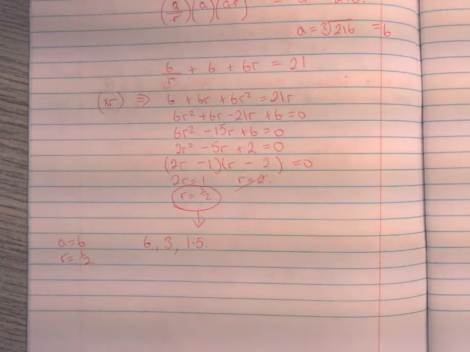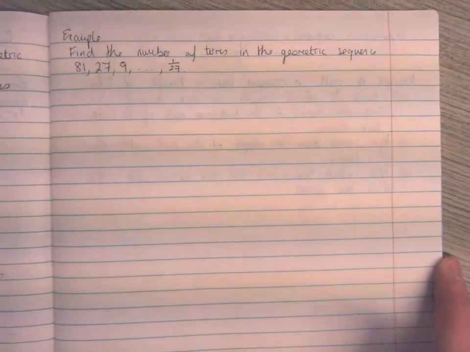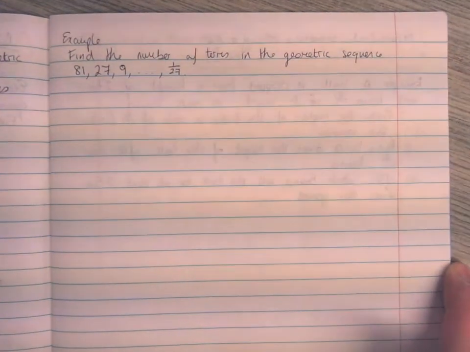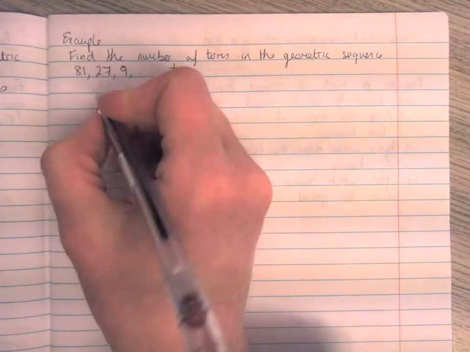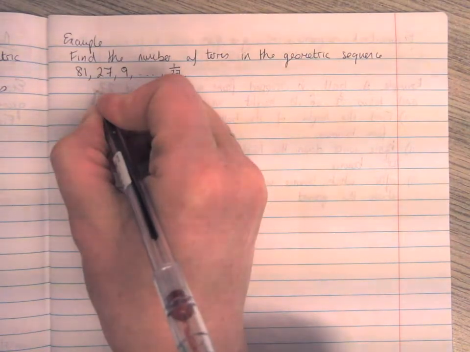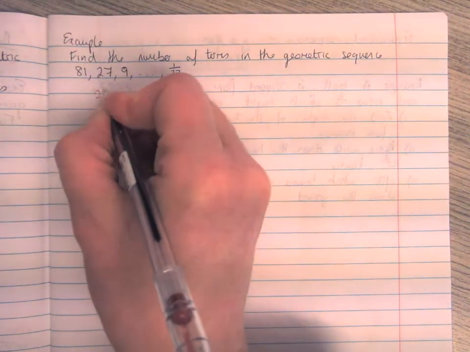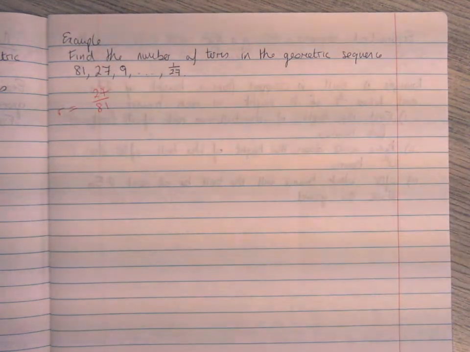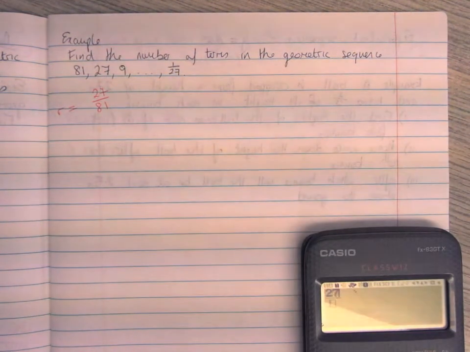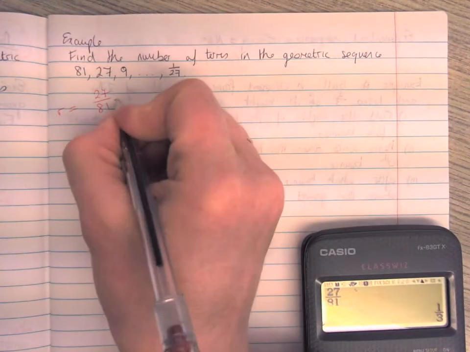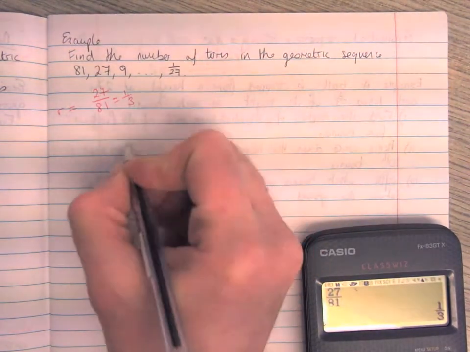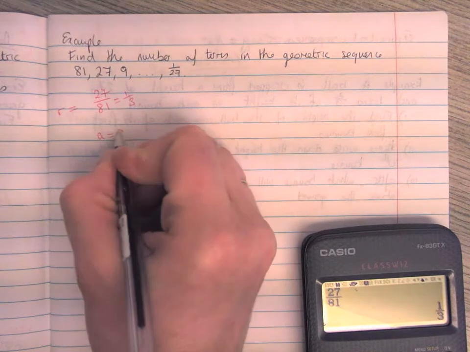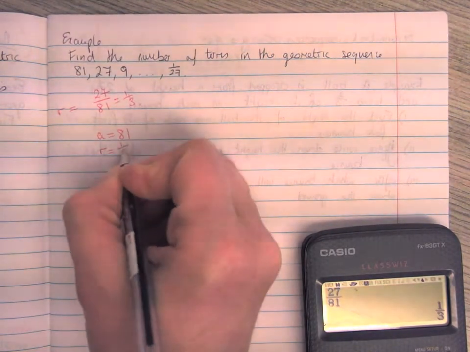Okay. Next one then, find the number of terms in the geometric sequence 81, 27, 9. So 27 over 81 is r, which is a third, is it? Yeah. Okay. My a is 81, my r is a third.